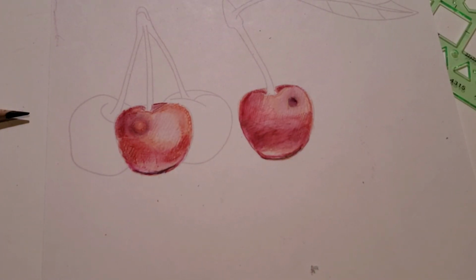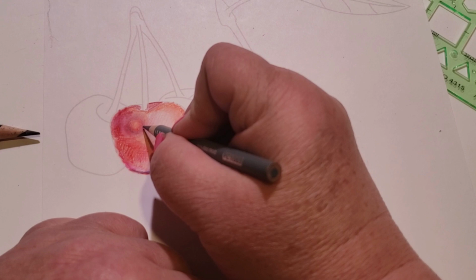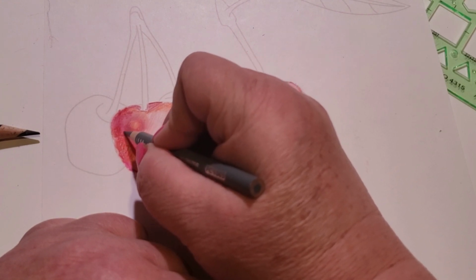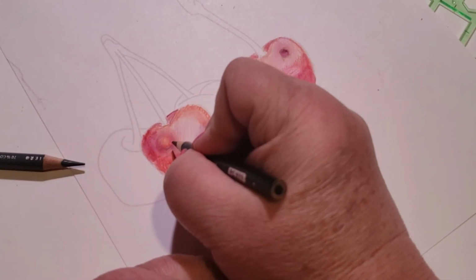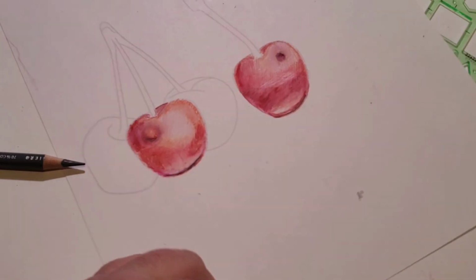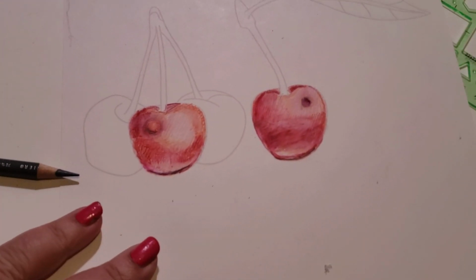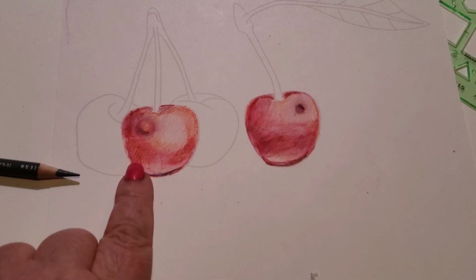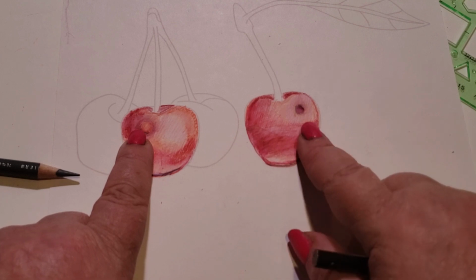And now it's giving the illusion, if we keep working on it, that something is trying to bust out of it. It's got a really bad pimple. So now we have a bump and we have a hole.